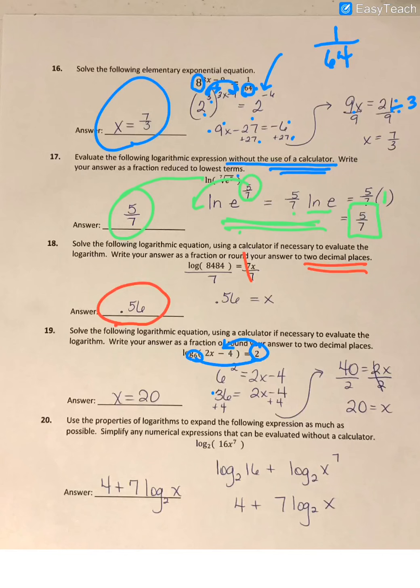From there, it's just a simple algebraic equation, and you're getting x by itself. So I added 4 to both sides. That led me to 40 equals 2x, and then divided both sides by 2. So I got a final answer of x is equal to 20.